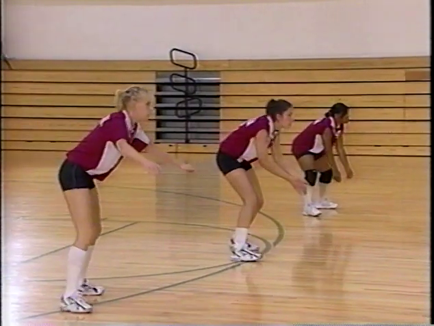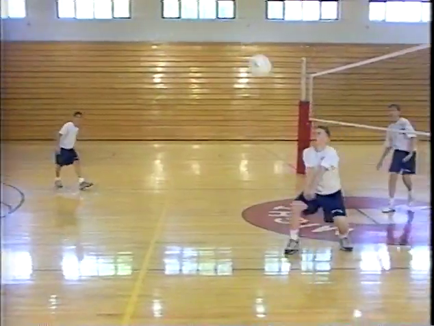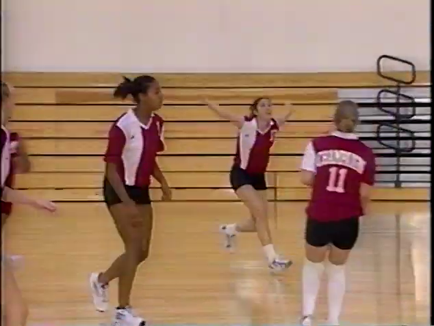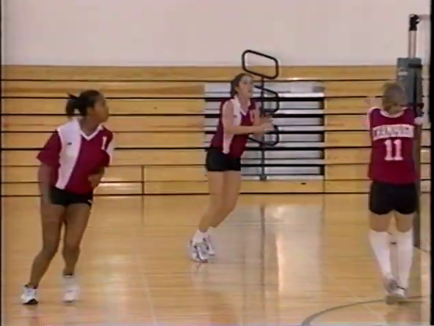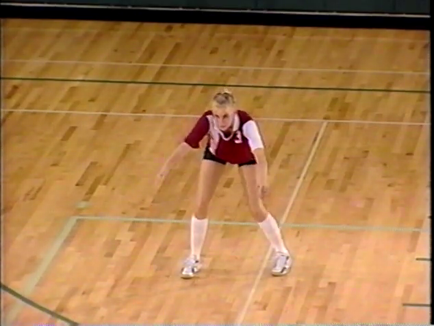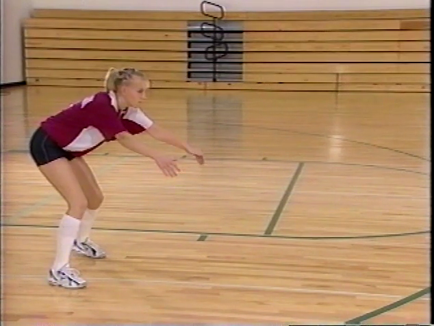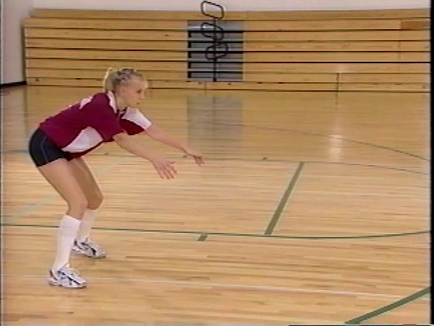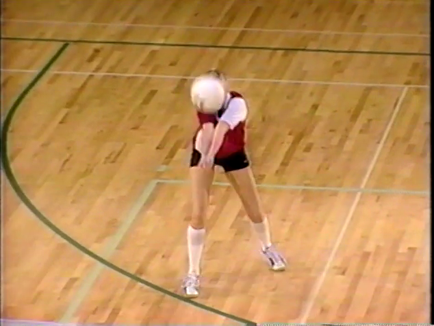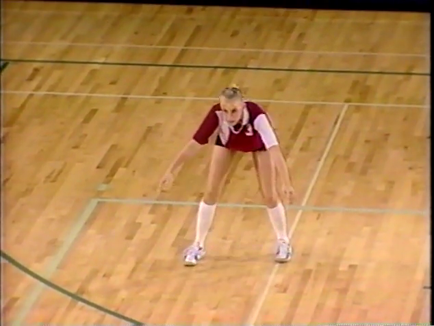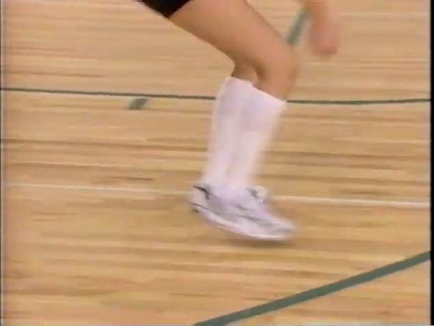The forearm pass is used for receiving serves and spikes, for digging balls no more than waist high, and for playing any ball that has gone into the net. The forearm pass begins in the ready position. Players should stand with their feet shoulder width apart, toes turned in slightly, and the right foot just slightly ahead of the left. As they bend at the waist and flex the knees, their weight should slightly shift forward onto the balls of their feet.